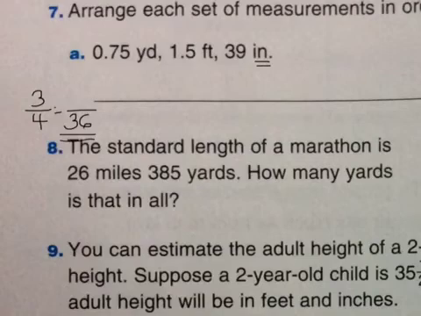And we know that, because these are equivalent fractions, I had to multiply the 4 times 9 to get 36, so we'll do the same to the 3. 3 times 9 is 27. Okay, so I will say that this right here is the same as 27 inches.